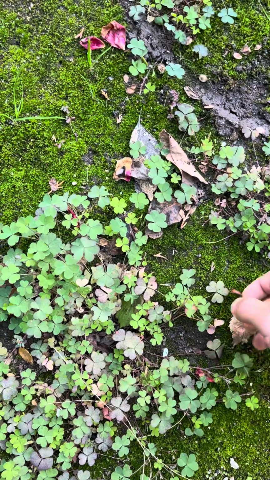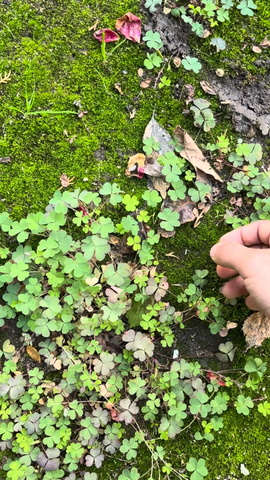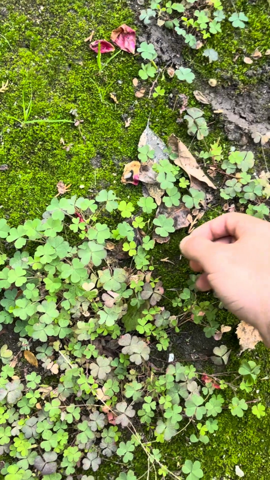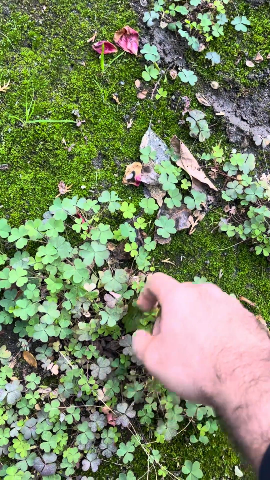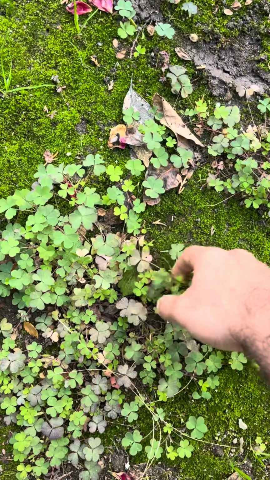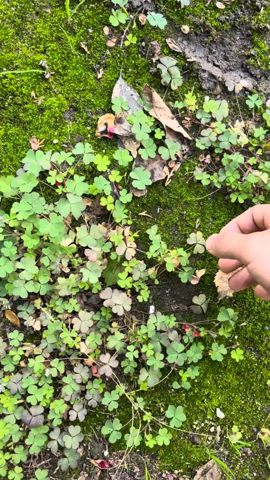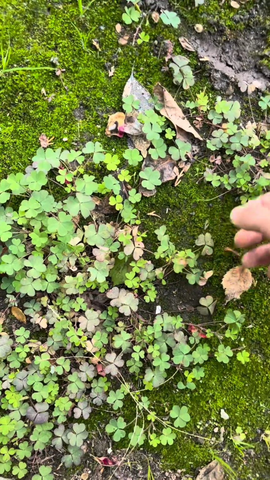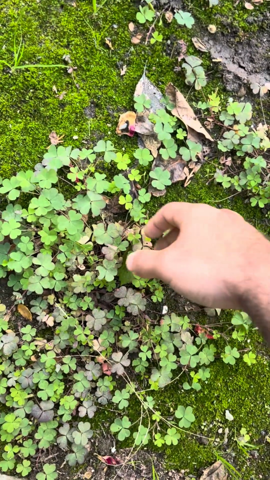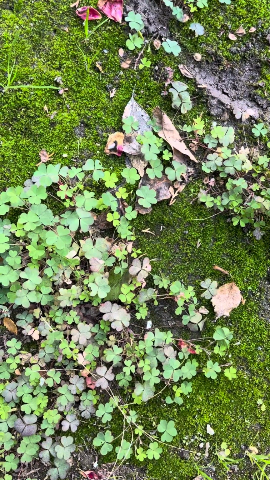So just to recap, the moss can help the three-leaf clovers grow by retaining nutrients and moisture in the soil, and the three-leaf clovers can help the moss grow by spreading its seeds and nutrients as well throughout the soily habitat in order to facilitate each other's growth. Even though they both compete, they also provide help for each other to grow.